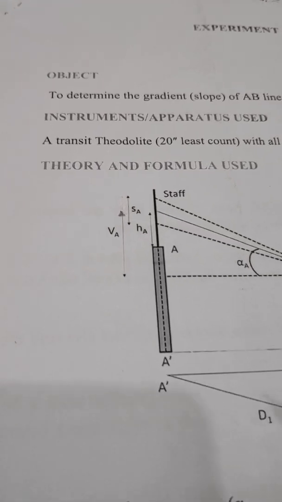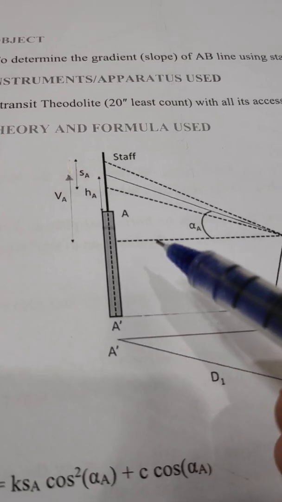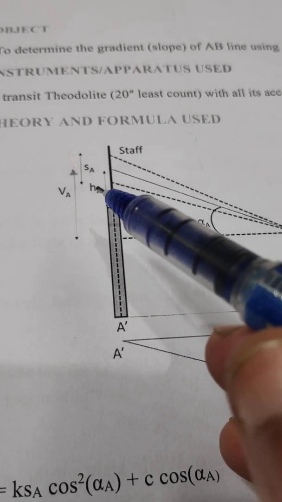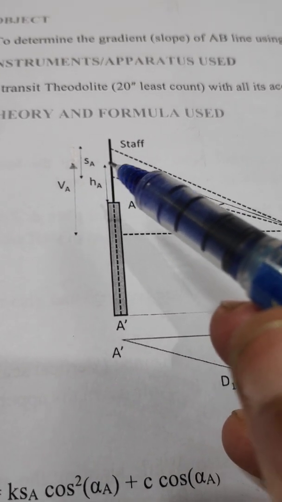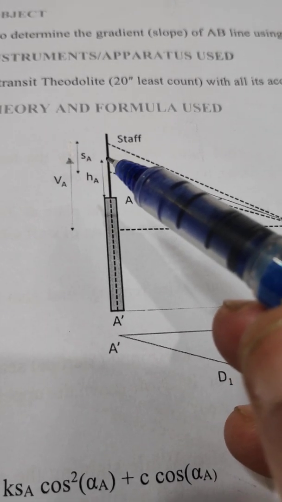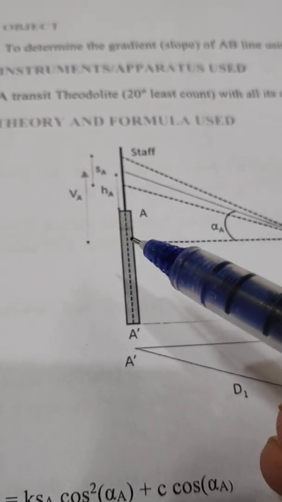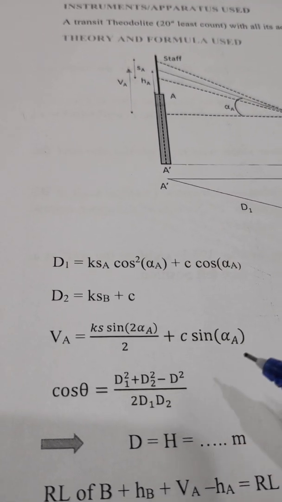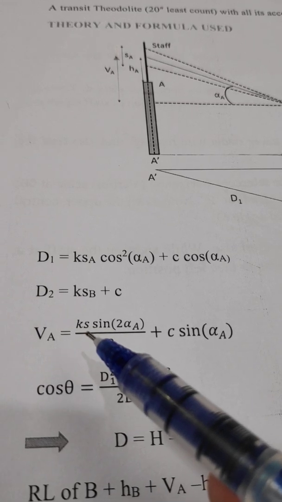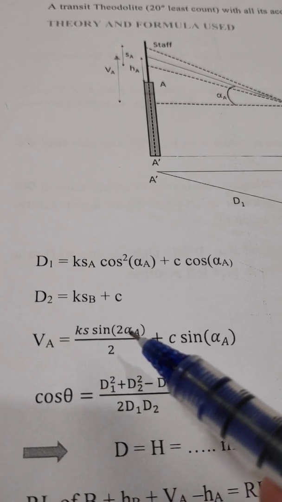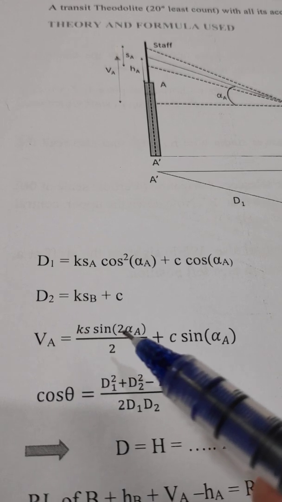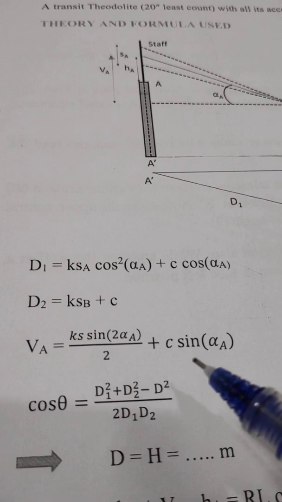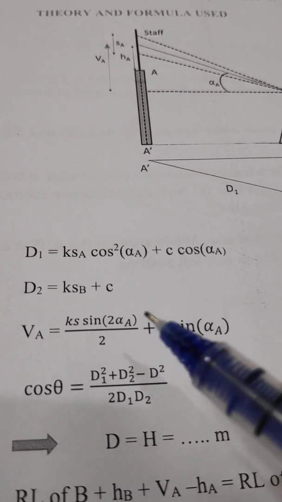Now this VA is the formula to find out the vertical distance. VA, this you can see here, this is the distance above the line of sight of the instrument to the central wire reading of the tachometer at the staff that you have taken. यहाँ से यहाँ तक का जो डिस्टेंस है ये VA कहलाएगा, और VA आप कैसे निकालेंगे? इस फॉर्मूले से निकालेंगे. K is same. Now instead of alpha a, here it will be twice alpha a upon 2, and this sin, and here again sin. So this formula you will use to find out VA.